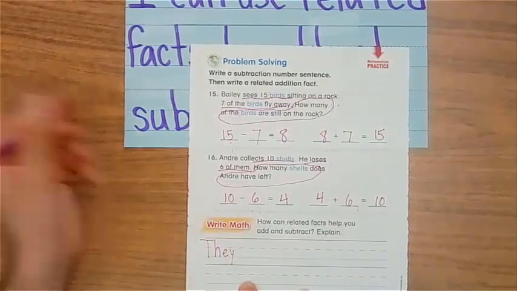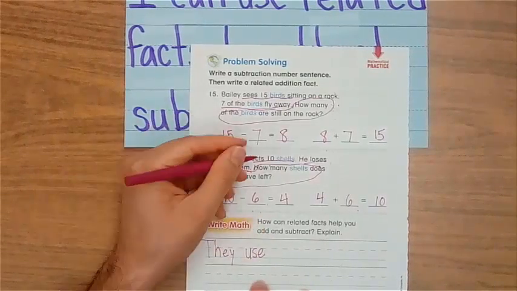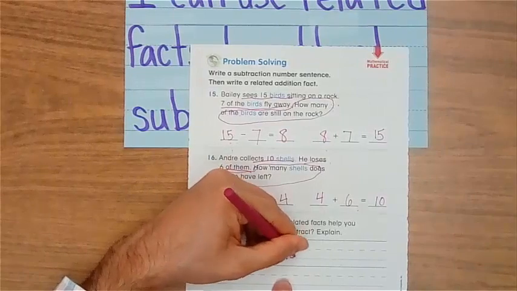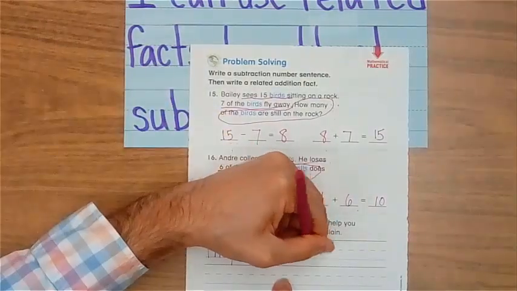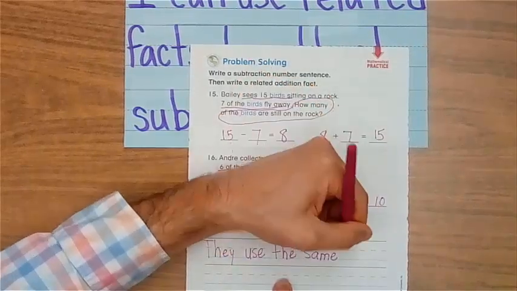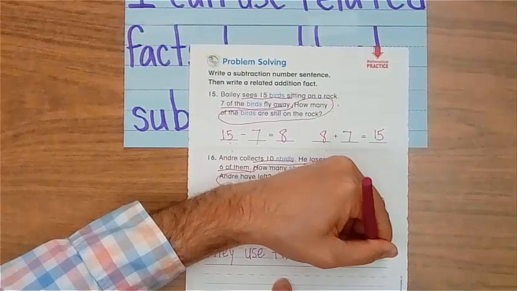I'm going to say they use the same numbers.